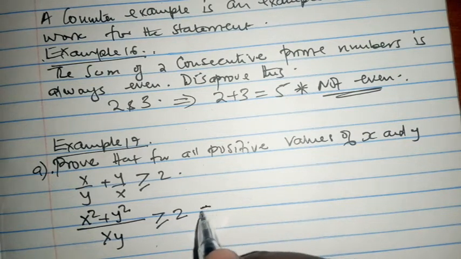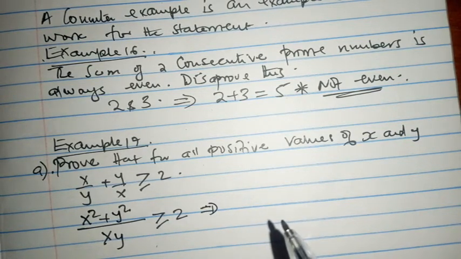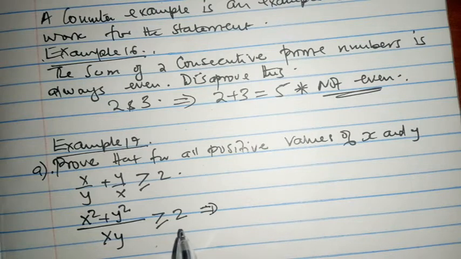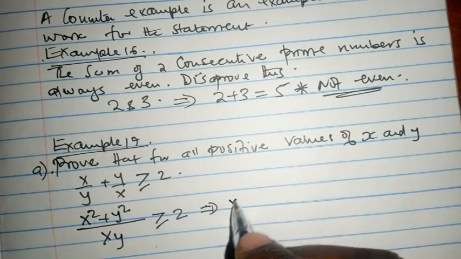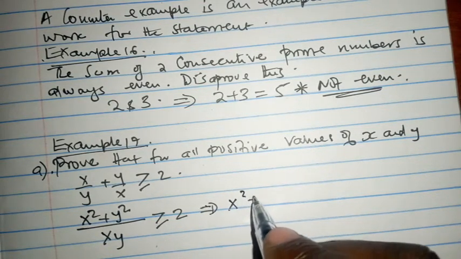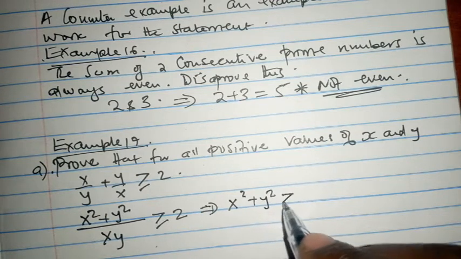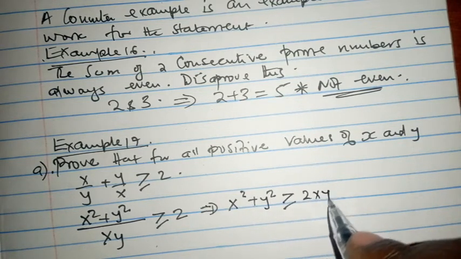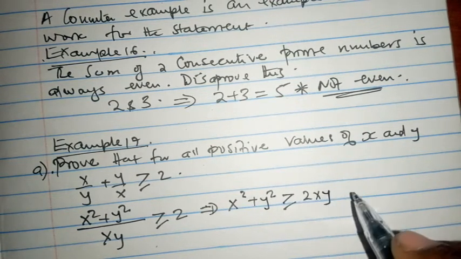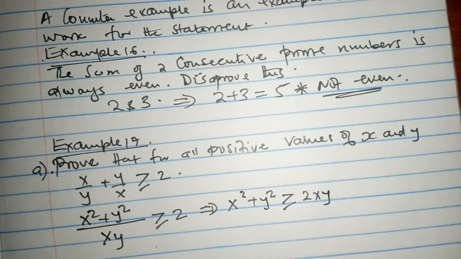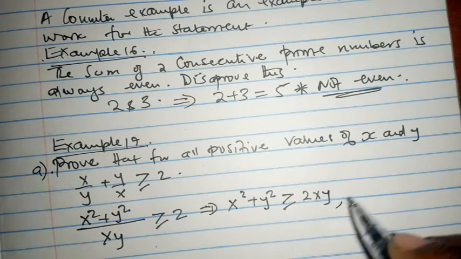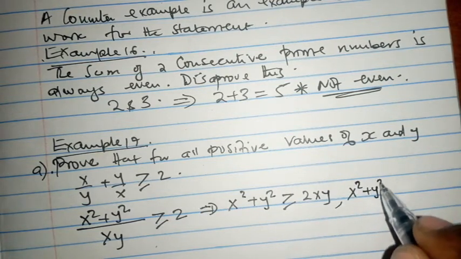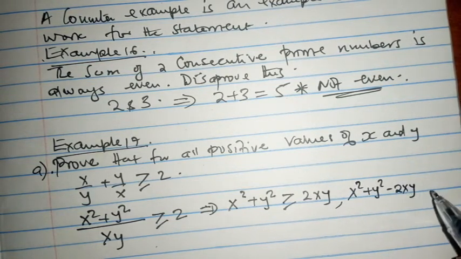If you cross multiply, you're going to have x squared plus y squared is greater than or equal to 2xy. If you take this to the left-hand side, we get x squared plus y squared minus 2xy is greater than or equal to 0.